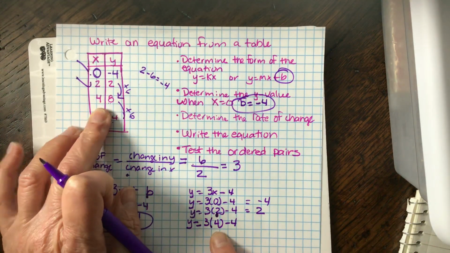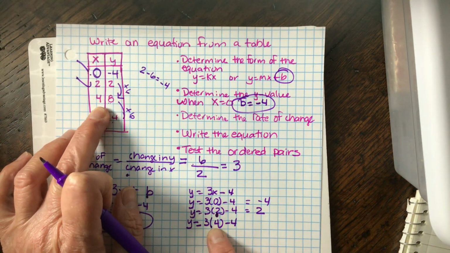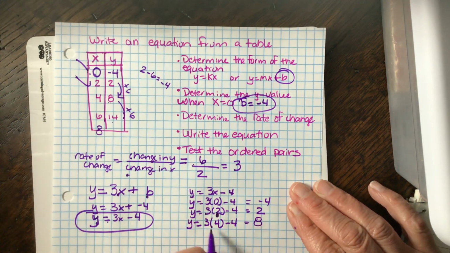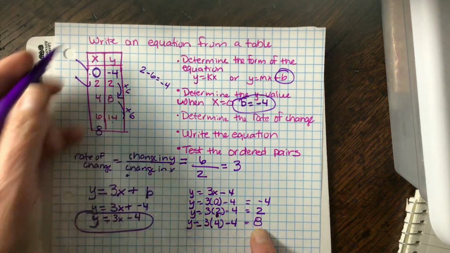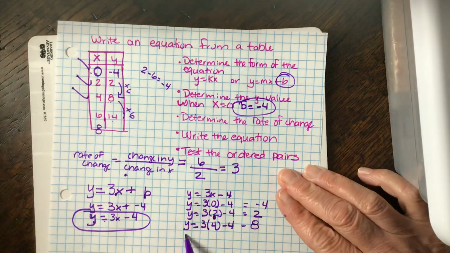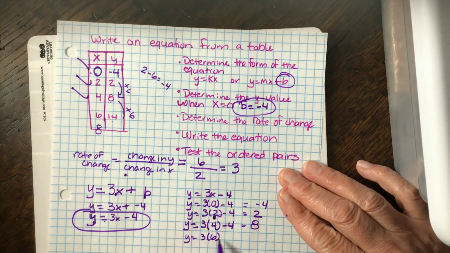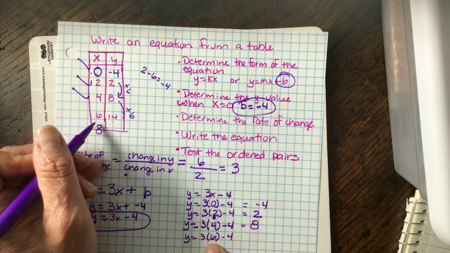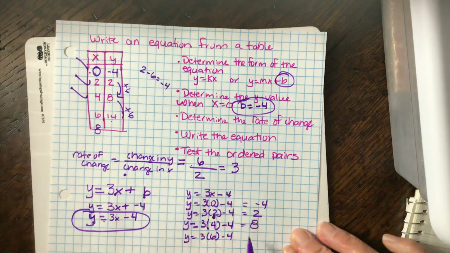When x is 4, 3 times 4 is 12, and 12 minus 4 is 8. So that gives me the ordered pair 4, 8. That checks out. Last one. 3 times 6, x is 6, is 18. 18 minus 4 is 14.